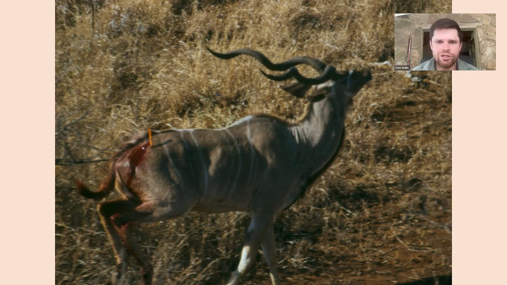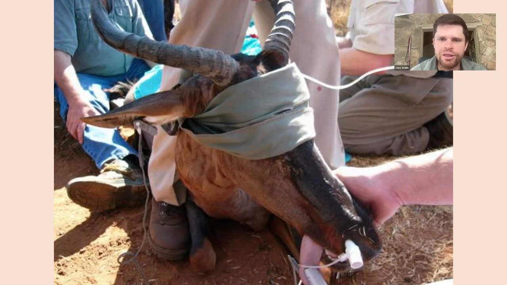All right, we're going to touch on some complications of darting now. I'm not going to speak too much about this kudu, but what I do want you to notice is how much blood is coming out of that dart site. And with this tsessebe, you can see that this animal is in a reasonable posture, and there is quite a bit more monitoring going on with this animal. But the biggest thing that I want you to take home here is that blindfold.